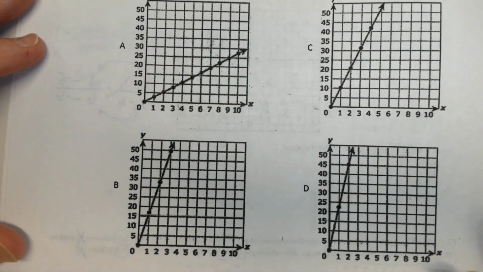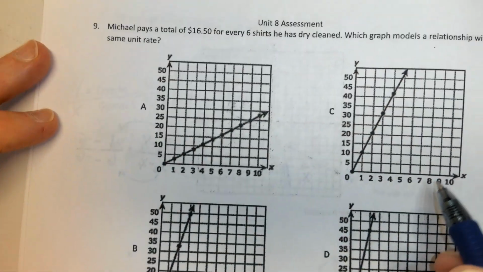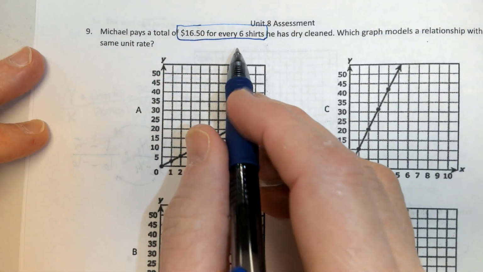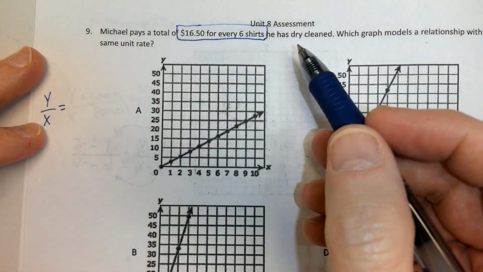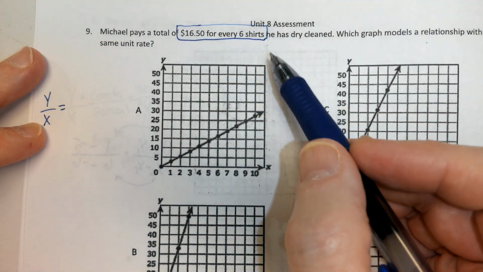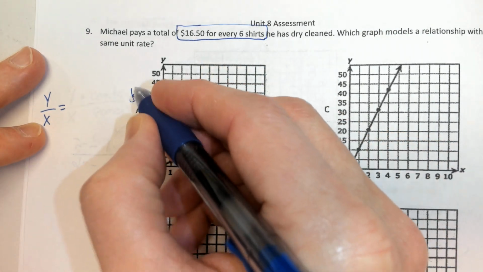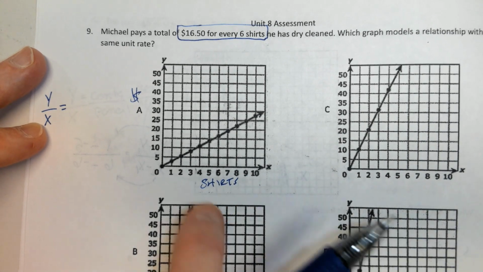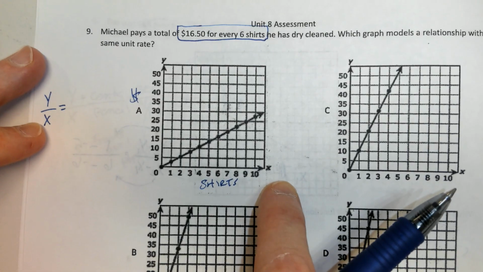Number 9. Once again, I see that I've got a unit rate situation. I'm going to go find my numbers, and I'm going to take y and divide it by x. How do I know which one is y? Well, in this case, since I know 6 shirts, dollars, I've got dollars on this side and shirts on this side, because this is 16.5. This doesn't even go up to 16.